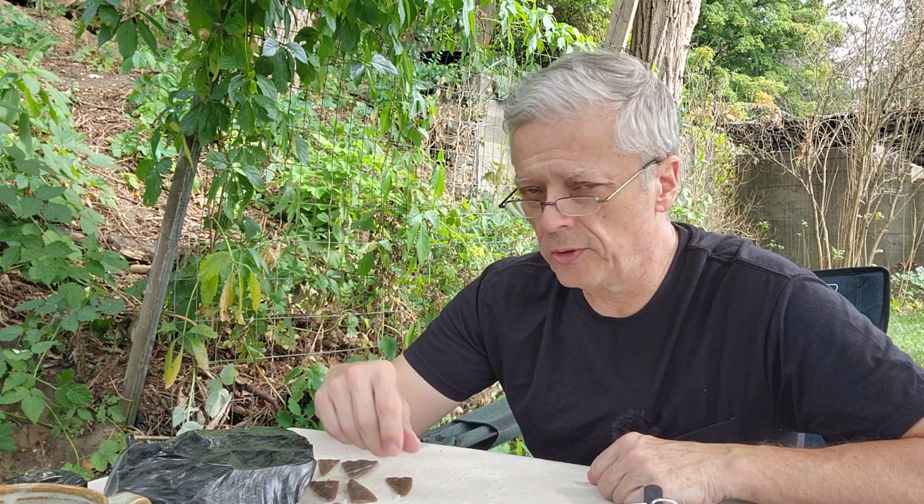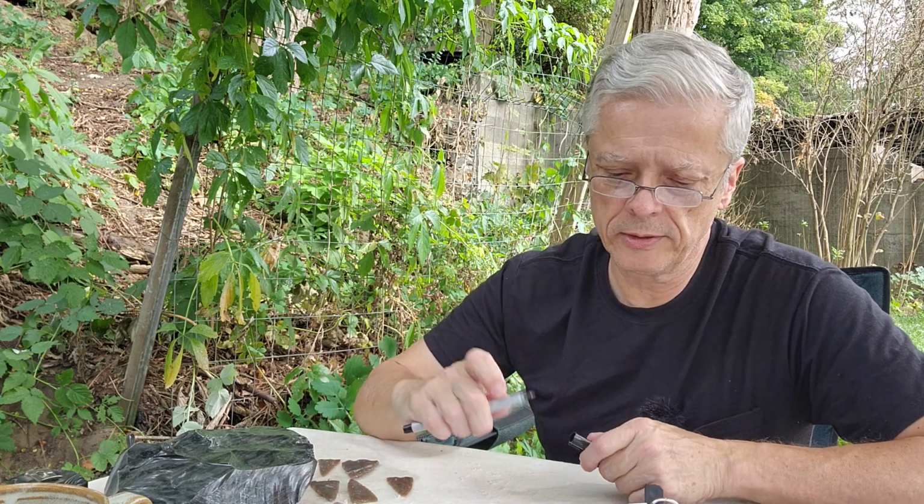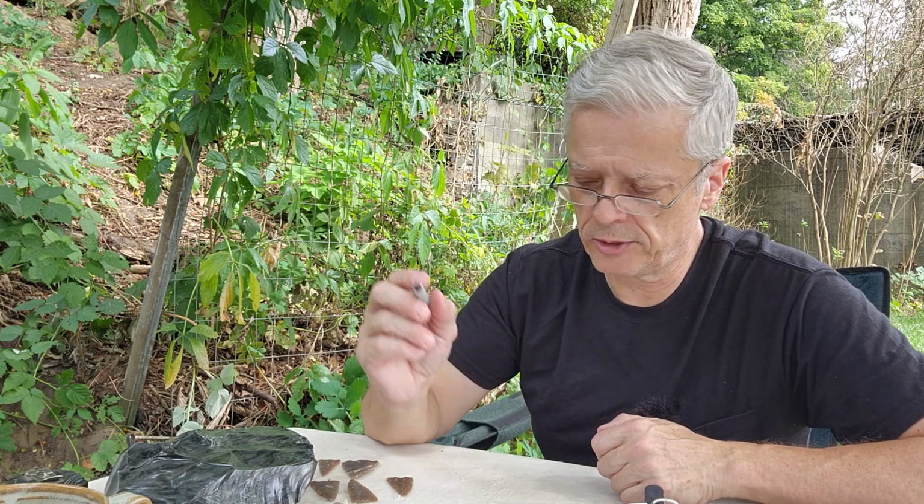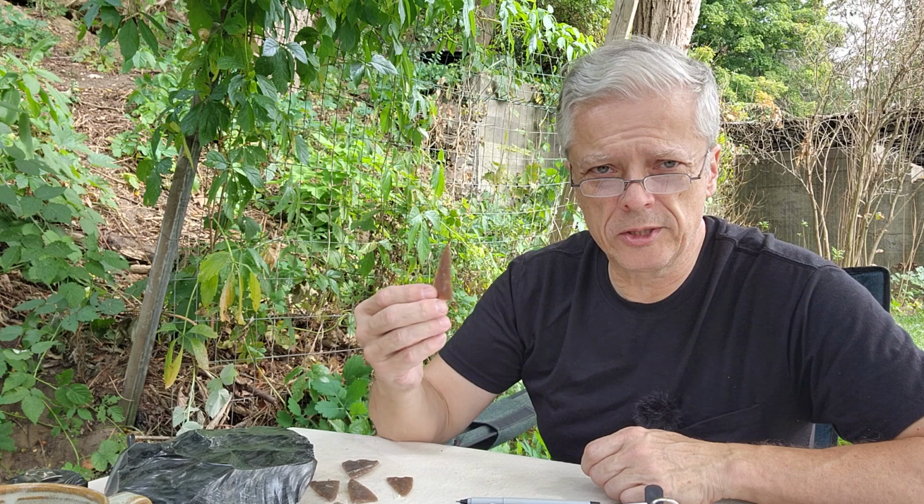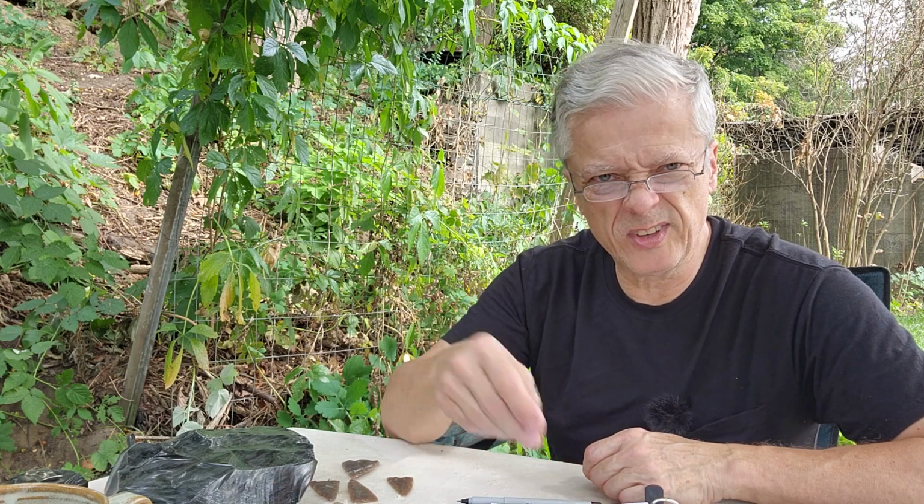What else? Oh yeah, I'll be doing small arrowheads. Mainly small arrowheads coming up.